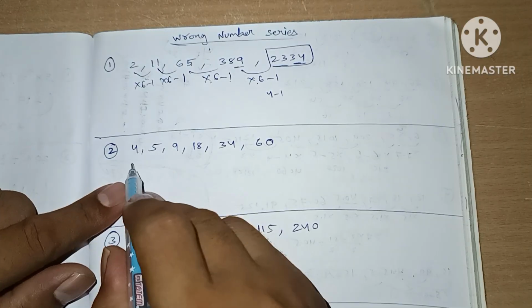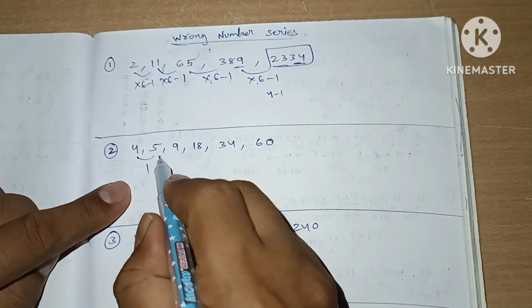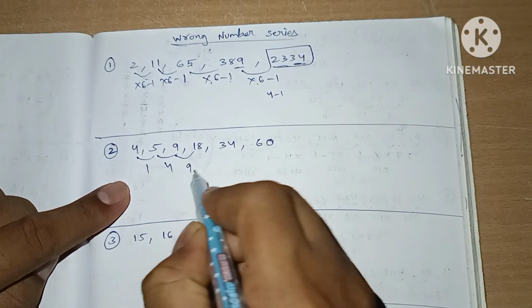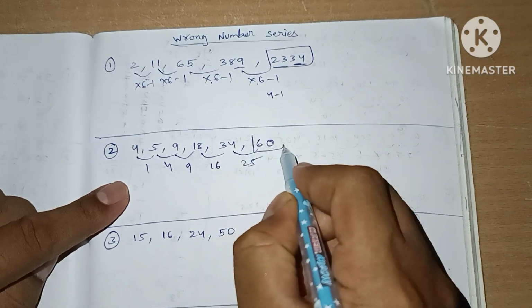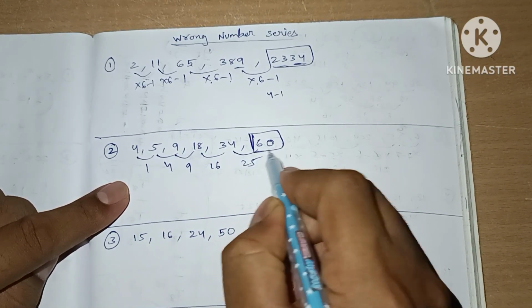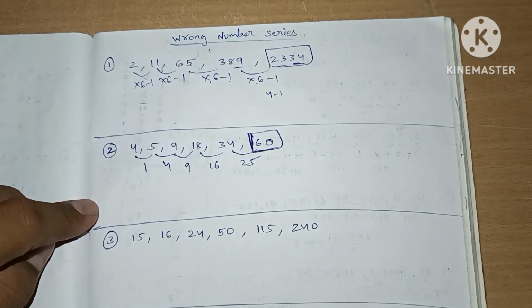Next one, here the difference between these two is 1 4, here the difference is 9, here the difference is 16, so here the difference must be 25, which is wrong here. So our wrong number is 60.